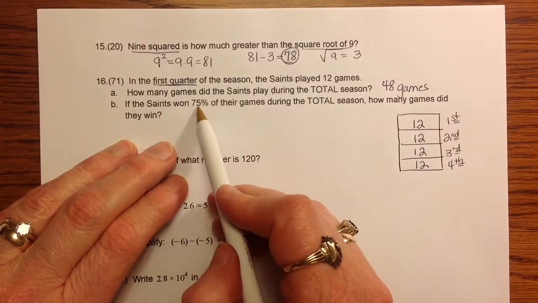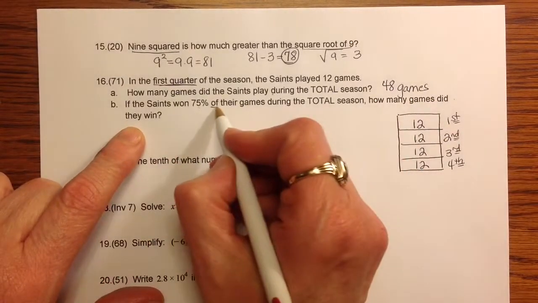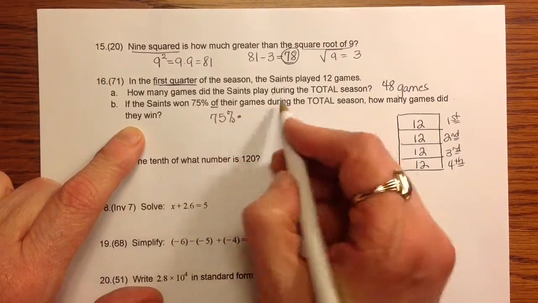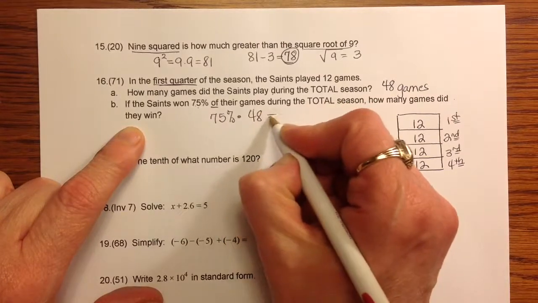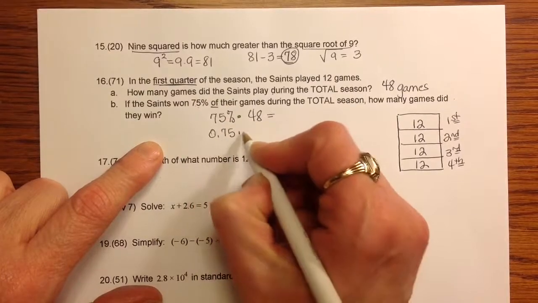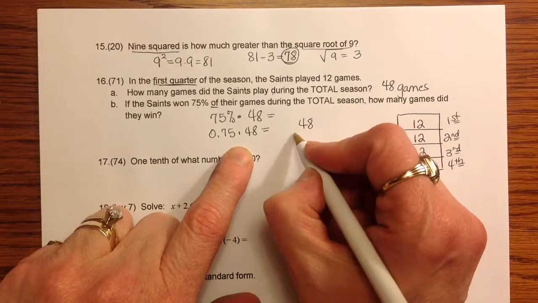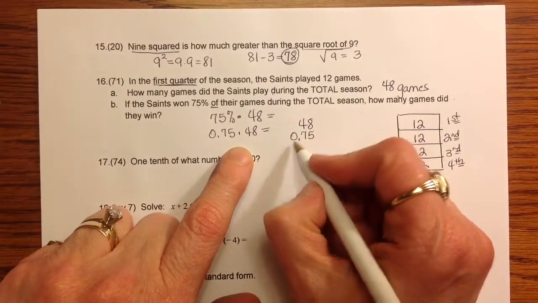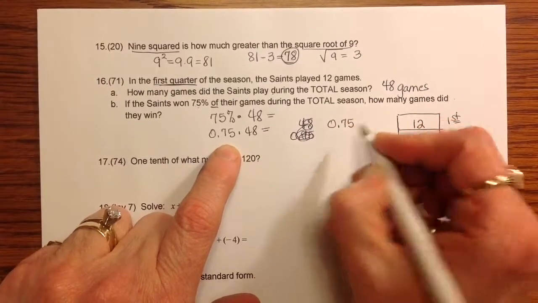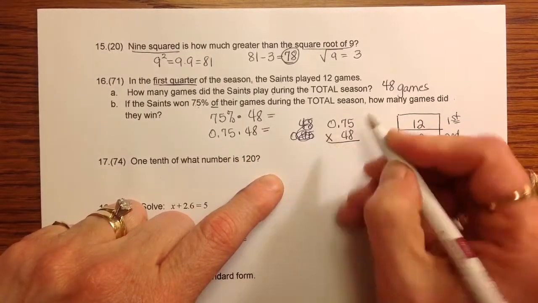If the Saints won 75% of their games during the total season, how many games did they win? Well, there's your clue right there. 75% of, and then their total games was 48. So let's write the 75% as 0.75 times 48. And I'll go over here and I'm going to put the 48 on top. Actually, I think I'm going to change that. I like more digits on top. I'm going to write the 0.75 on top and the 48 on the bottom. It doesn't matter. It just looks a little bottom heavy when you do it the other way.